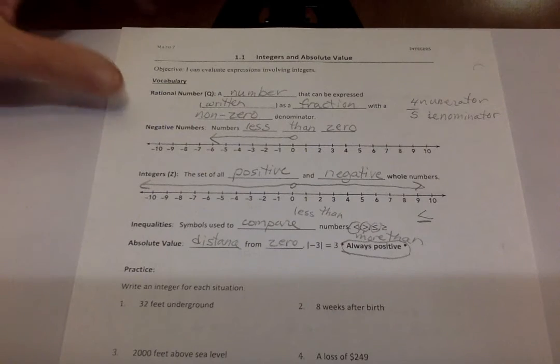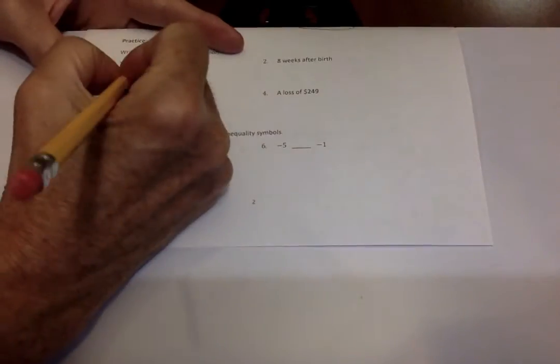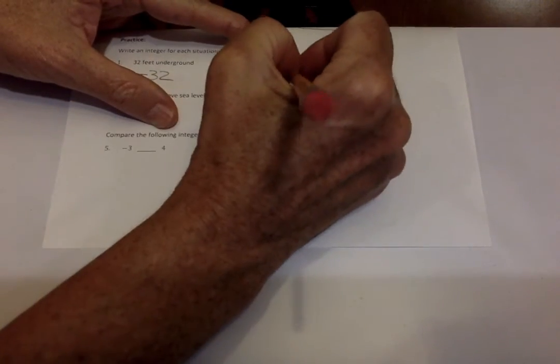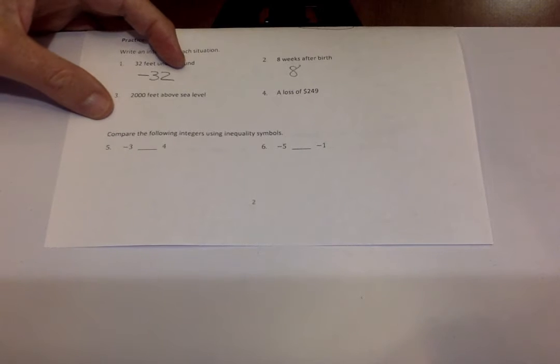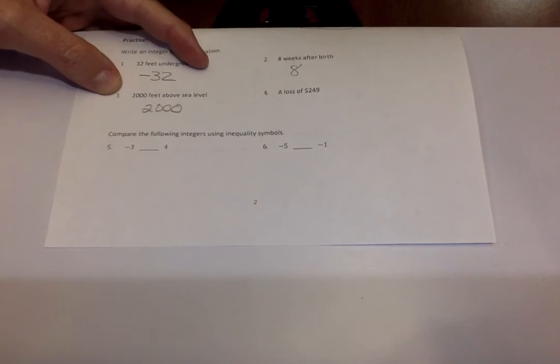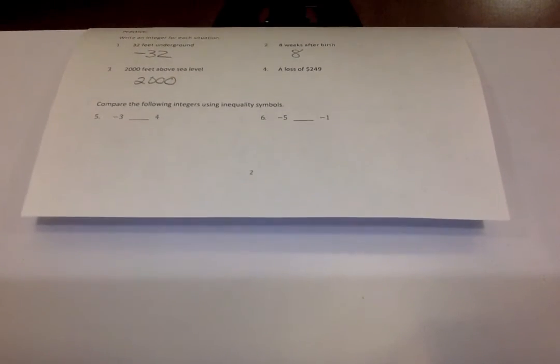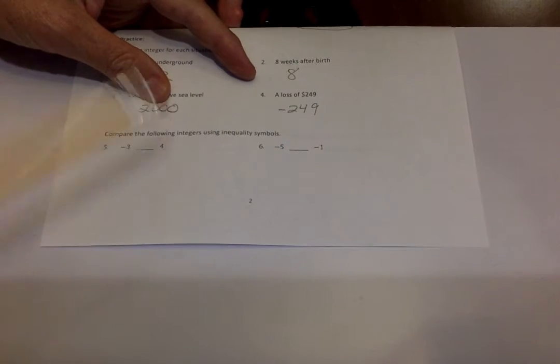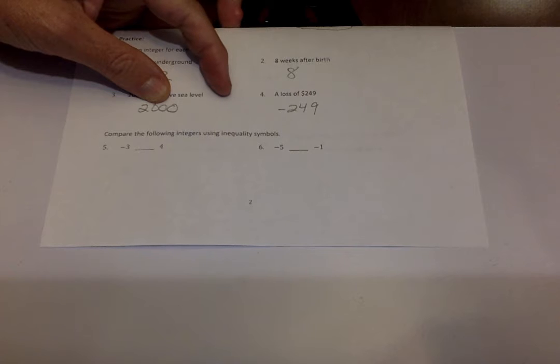All right. Practice. Now we're going to practice. 32 feet underground. How do we write that? If it's underground, it's going to have to be a negative number. So negative 32. 8 weeks after birth, 8 weeks old. Okay? Then 2,000 feet above sea level, so positive 2,000. A loss of $249, negative 249.